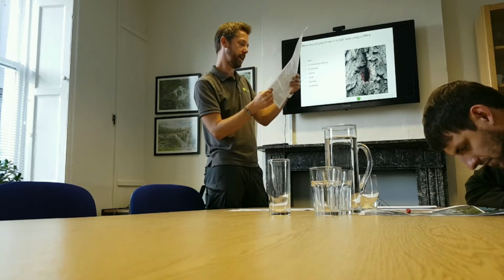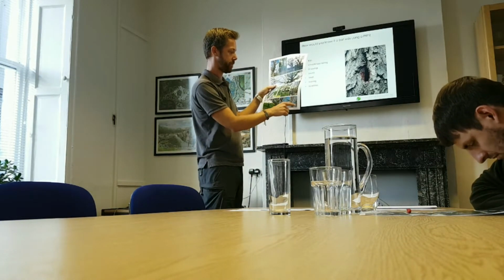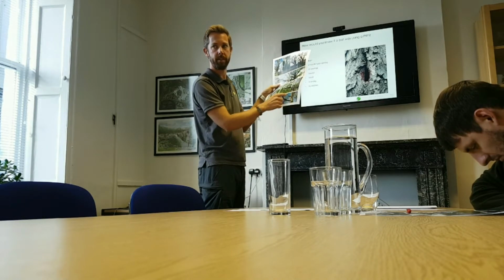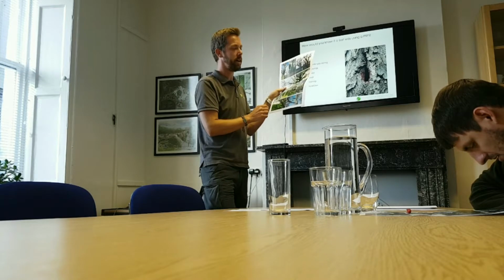Okay, and finally, let's go to the bottom right picture here. What feature can you see in the bottom right picture? The tear. It's not a tear. Hazard beam.